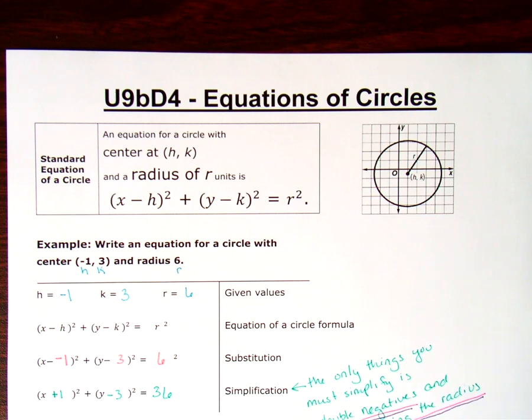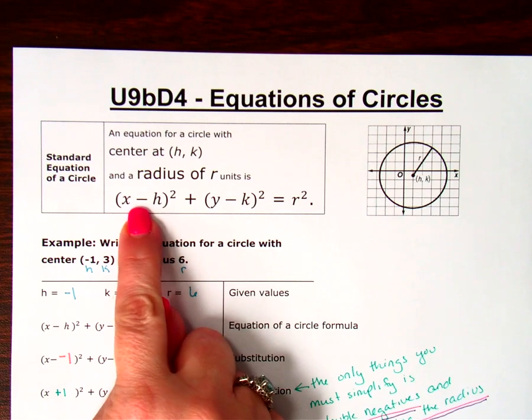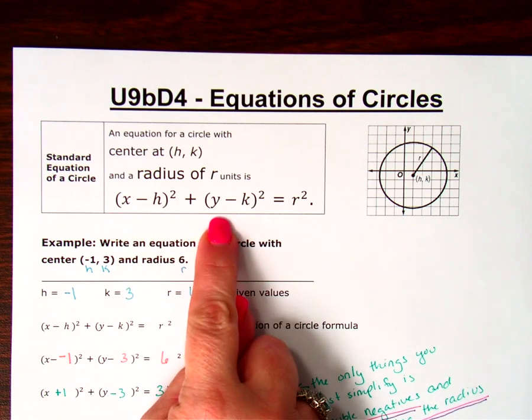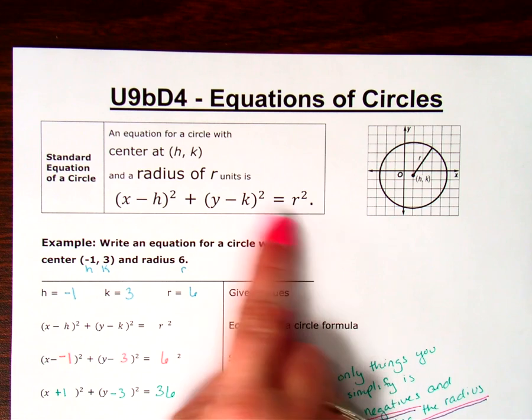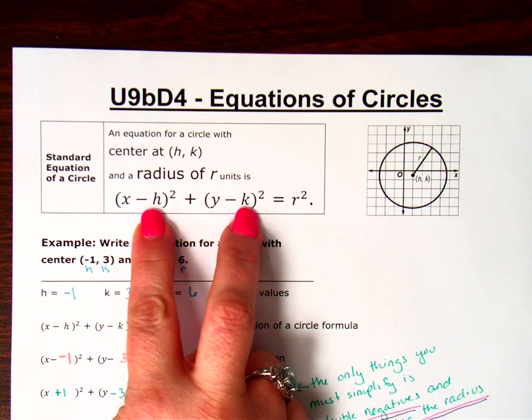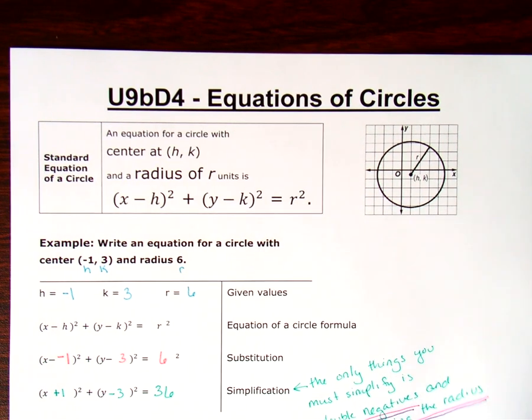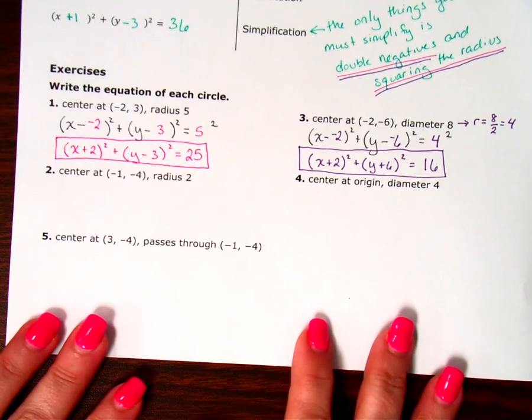Hi, welcome back to the second video of Unit 9B, Day 4, our last set of notes for this unit, Equations of Circles, where we're applying this formula, (x minus h) squared plus (y minus k) squared equals r squared, where my h and my k are the center, the x and the y from the center of the circle, and then the r is the radius of the circle. So let's continue practicing to do that.